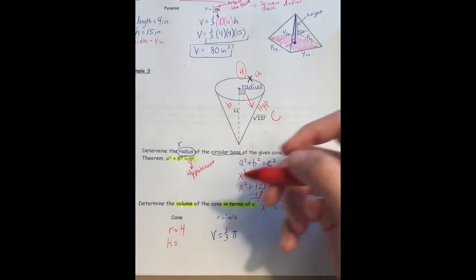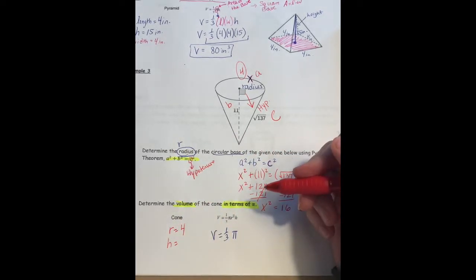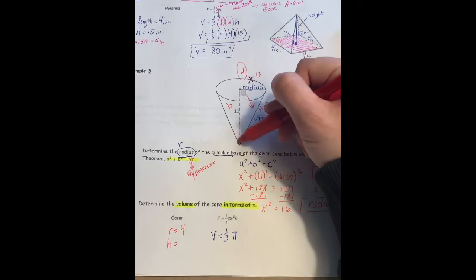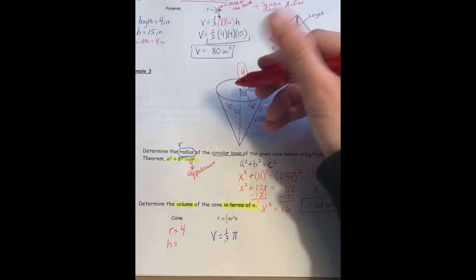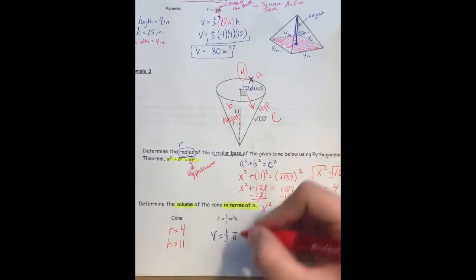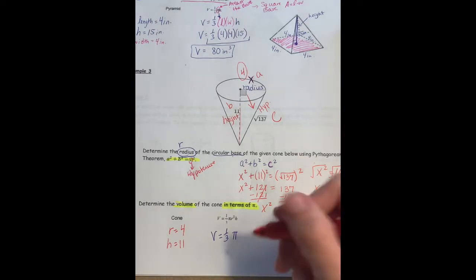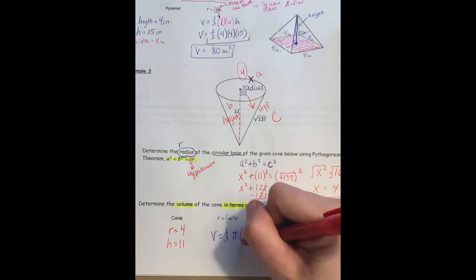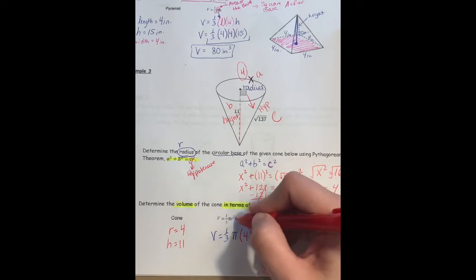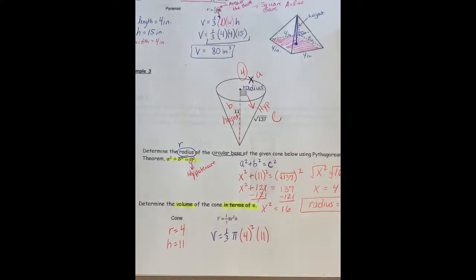So the height is always making a right angle, forming a right angle with the base. So the height is this one, 11. Let's write that down, height, 11. So now we just plug in. 1/3 pi, I put 4 in place of my R, squared, and then 11 in place of my H.